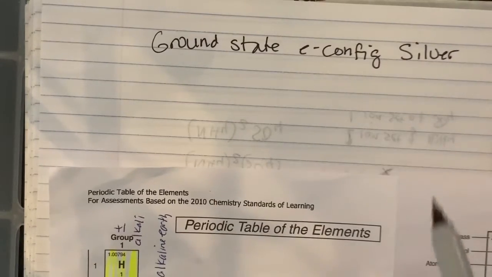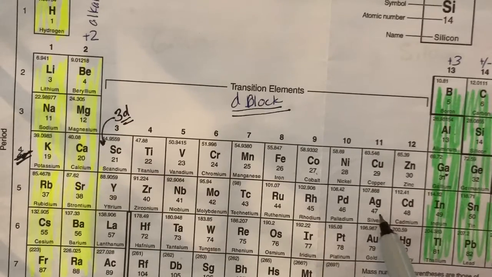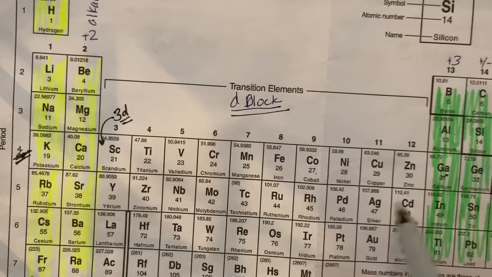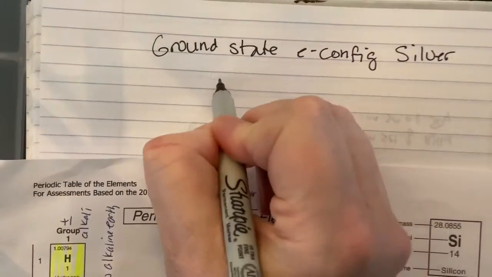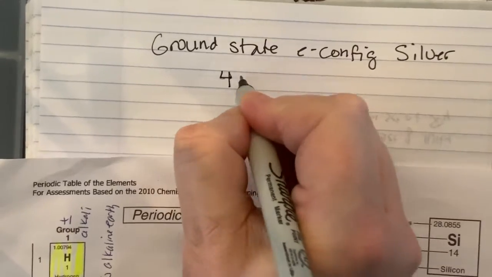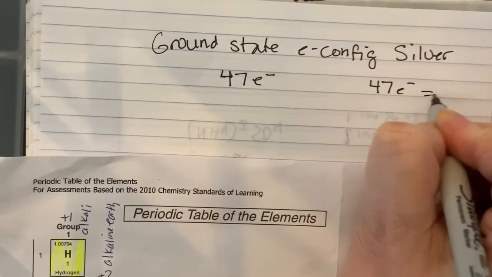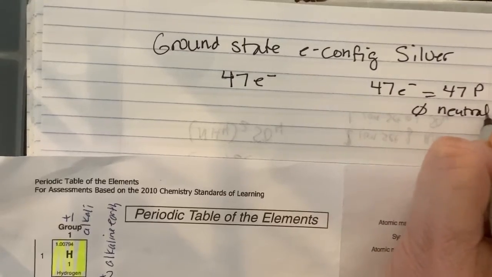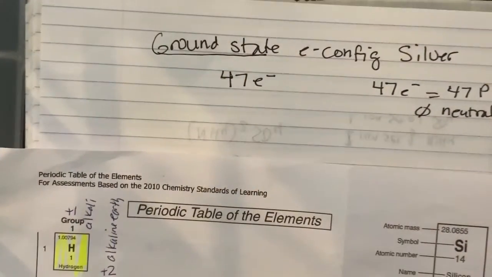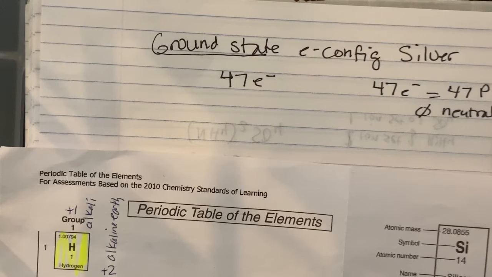All right, let's do the actual example. Silver, so I've got to find silver. Here he is, number 47, capital A, lowercase g. He's not silicon, so go carefully. And he has 47 electrons in its ground state because he's balanced with his protons. There's 47 electrons, 47 protons, because he's balanced, or he's neutral right now. And that's what we're looking at with the ground state. So just jot that down each time so that it gets in your brain, and it's also good to have for your double check at the end.